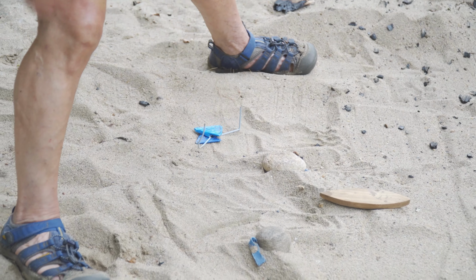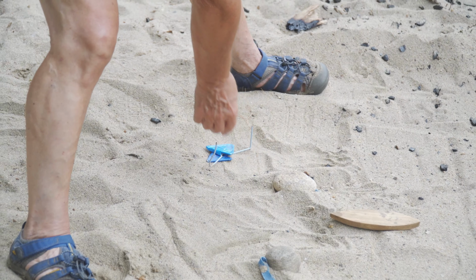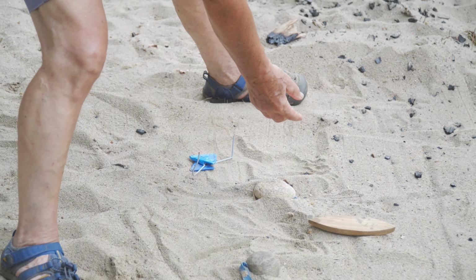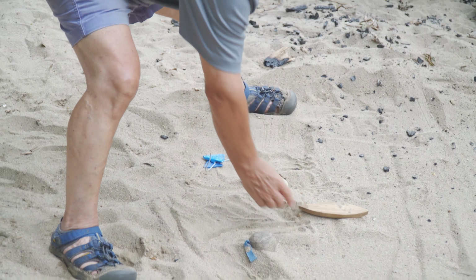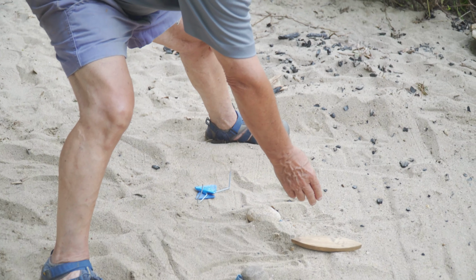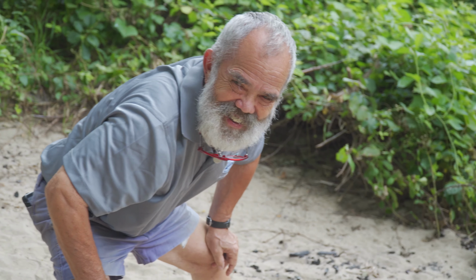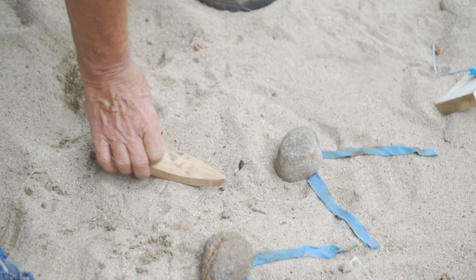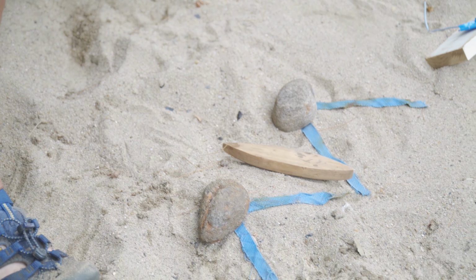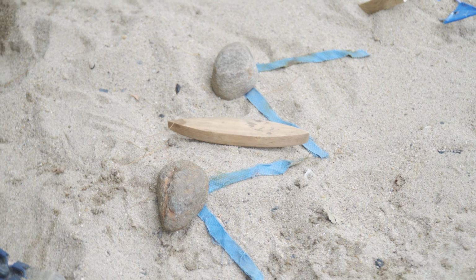So let's do a quick review. An upstream pointing wave is what you get upset on. You go down the downstream pointing wave. You get upset on the upstream pointing V waves.